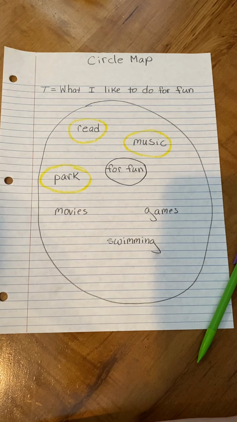Now, our second step is called an informal outline. Some teachers might call it a T-chart. It is the same thing. You might hear the word T-chart or informal outline. Please know these are the same thing.